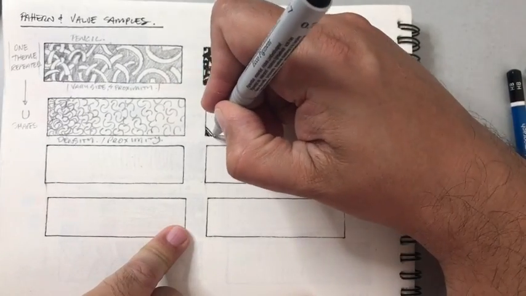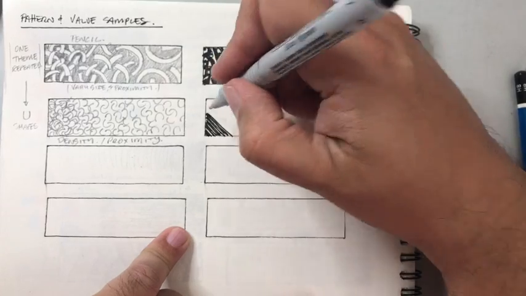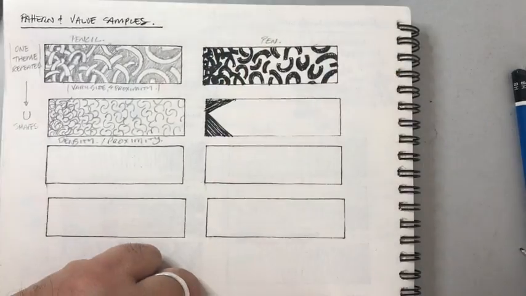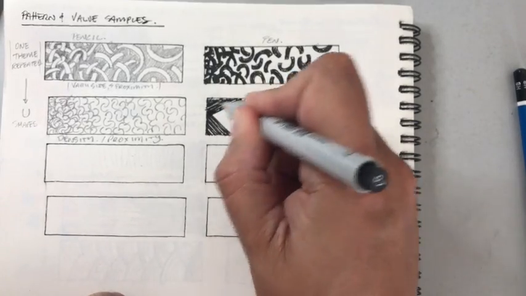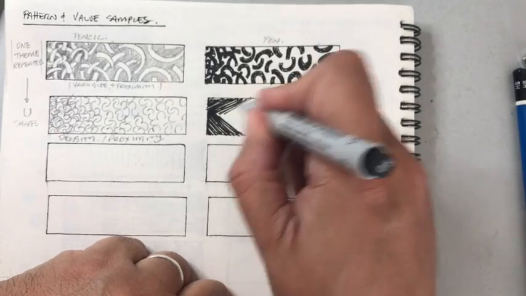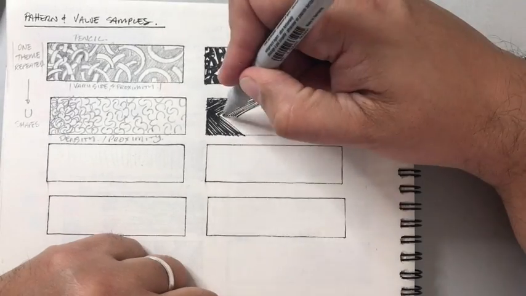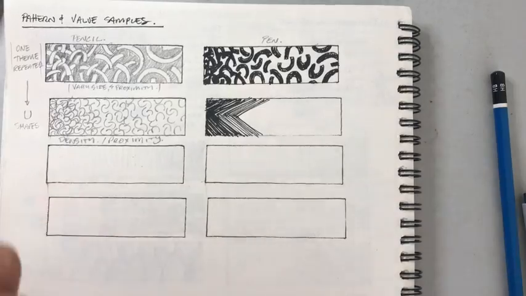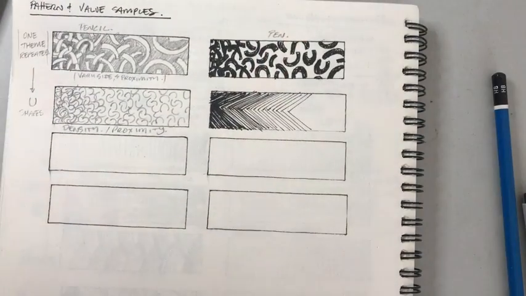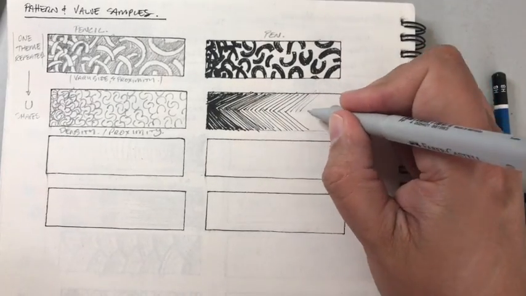In this last example, I'm really playing up the fact that I have different line weights of pen. And I know some of you don't have access to these sizes of pen, so just use what you have, maybe your Sharpie and your liner pen and maybe even your pencil as your different line weights, and just adjust from there.